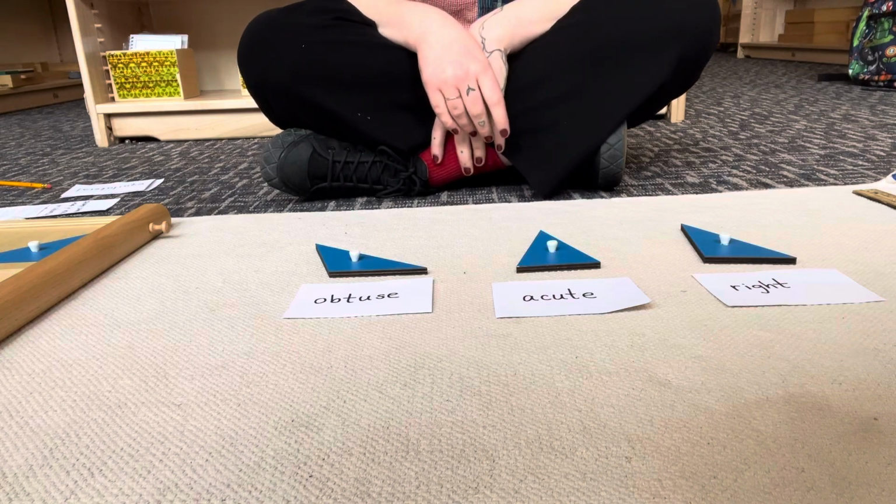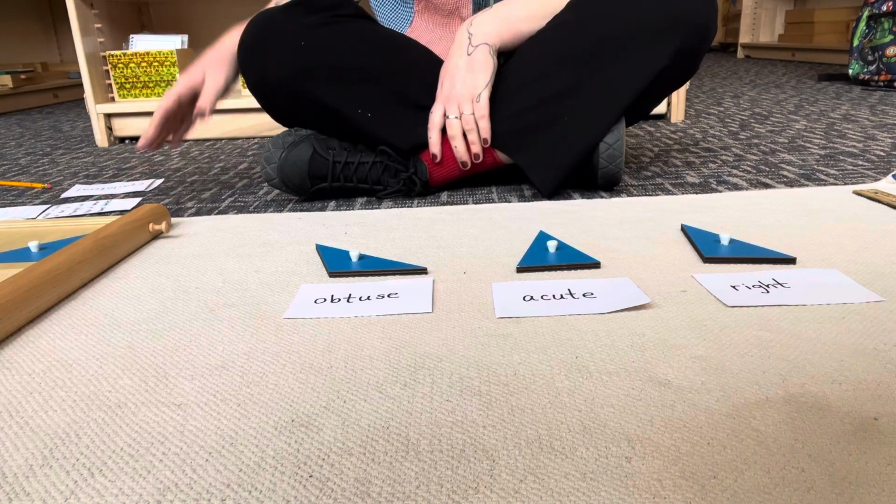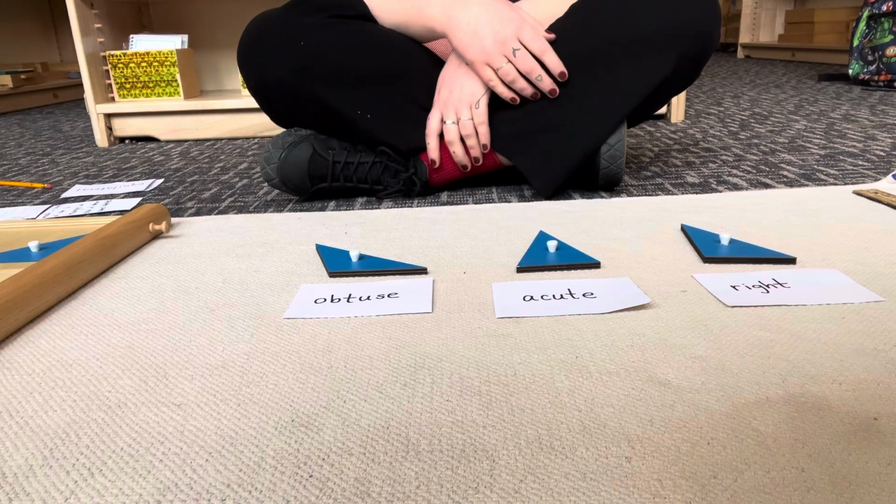For your follow-up, I want you all to make a chart of all these 6 different triangles that we just identified, and you're going to draw them and you're going to label them with all their names.